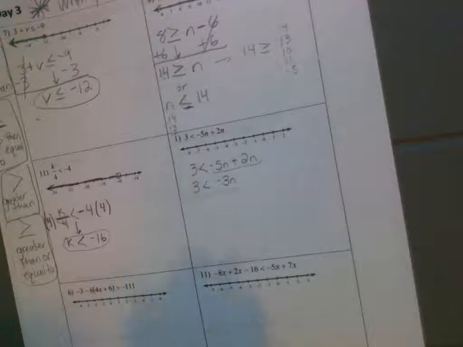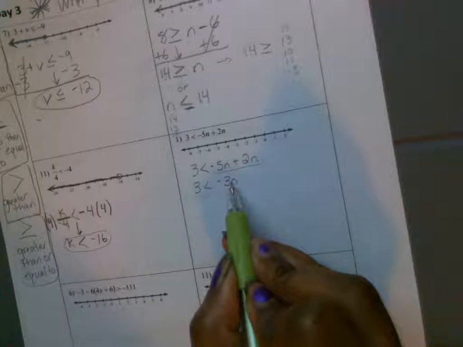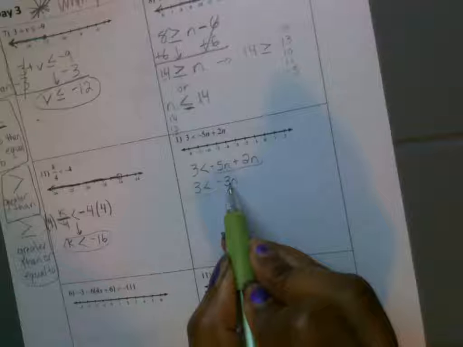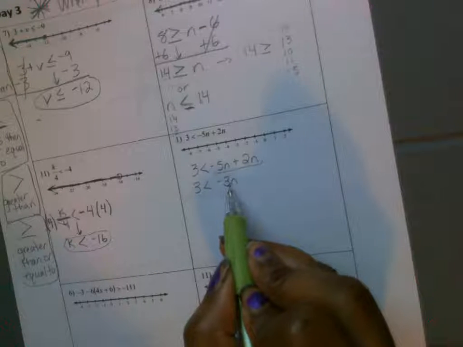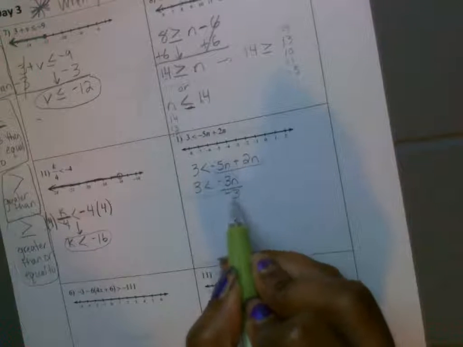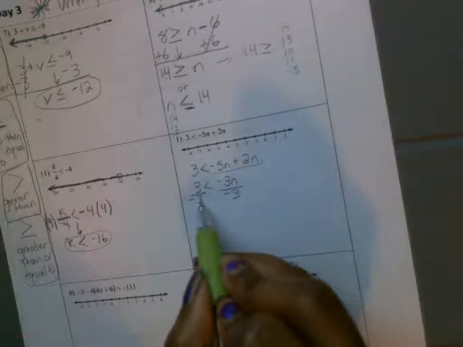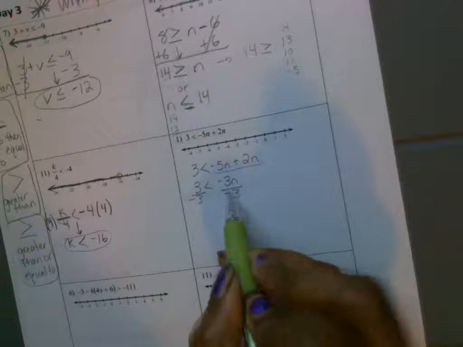Okay. Now in order to get n by itself, this negative 3 is attached to n by multiplication. The opposite of multiplication is division. So we're going to divide both sides by this negative 3. So here's the first time where we're actually dividing both sides by a negative number.